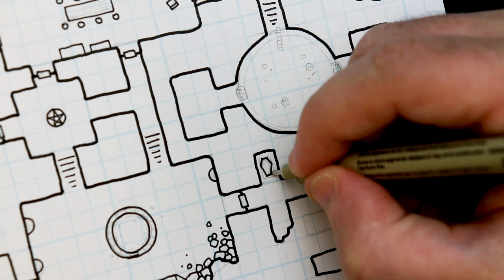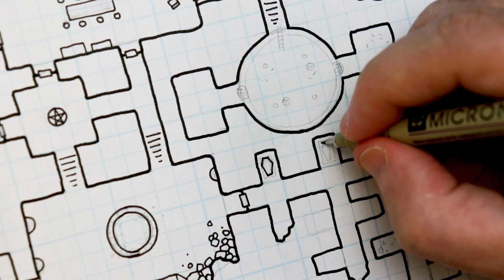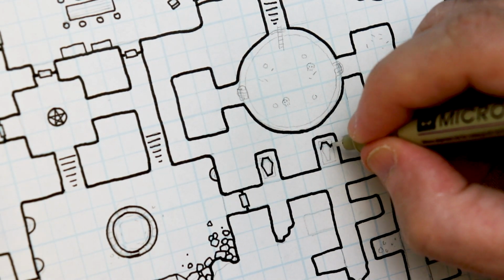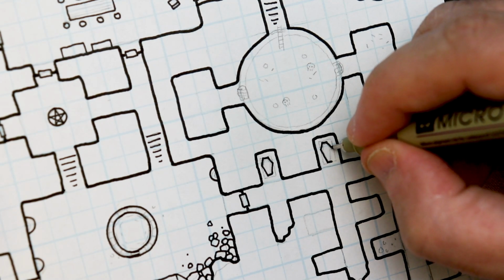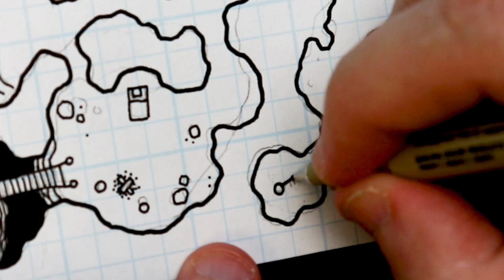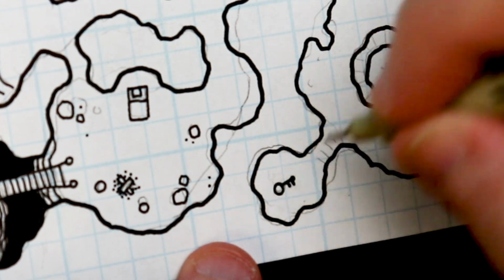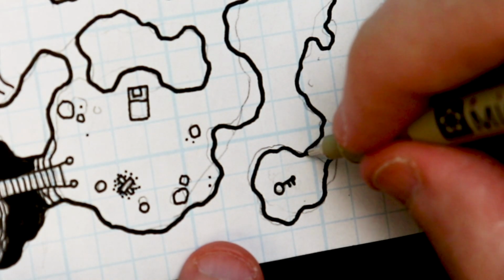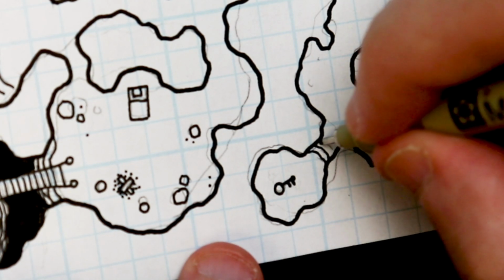Now, as far as the actual illustration goes, I like to draw all these features with a smaller pen, the 0.5 micron, to get the thinner and more controllable lines. Plus, it's nice to have a hierarchy of line widths to make the map much easier to look at, especially as I start to add more and more of these details to the drawing.